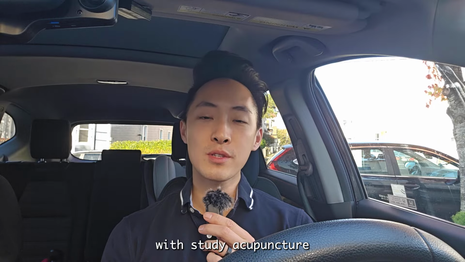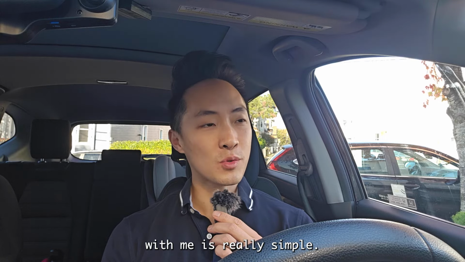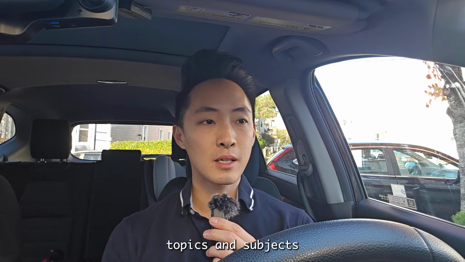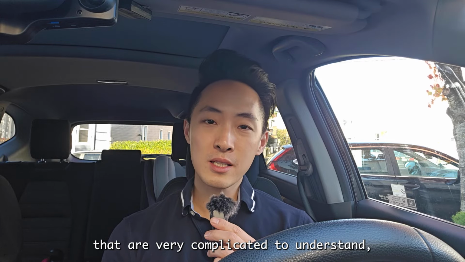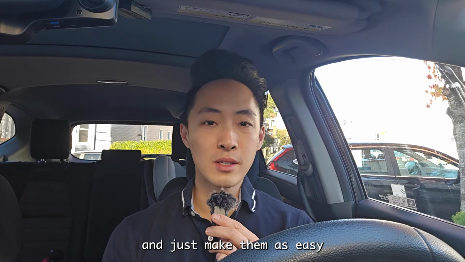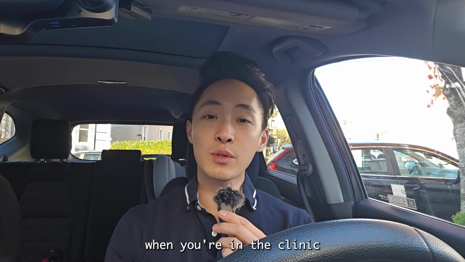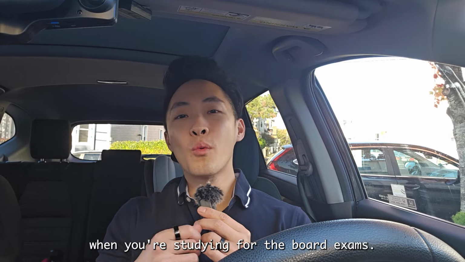My goal here with Study Acupuncture with me is really simple. It's basically just to take the acupuncture topics and subjects that are very complicated to understand and make them as easy as possible for you to understand, so that you can feel confident when you're in the clinic and when you're studying for the board exams.